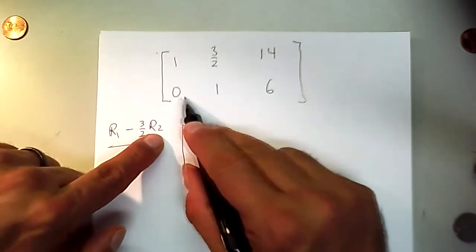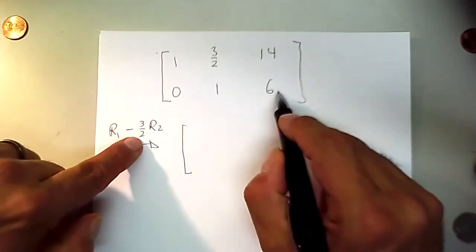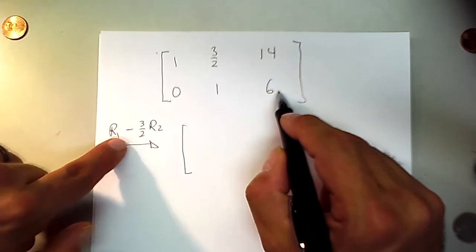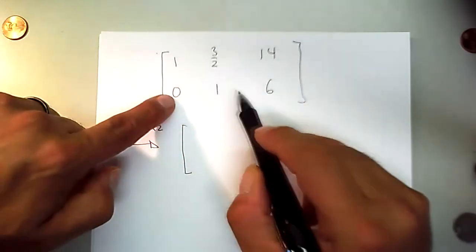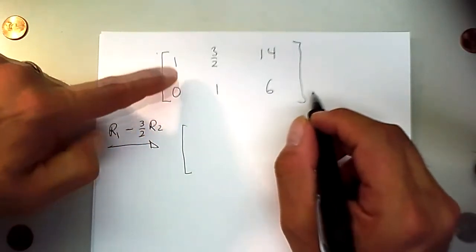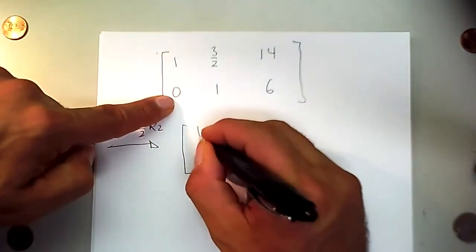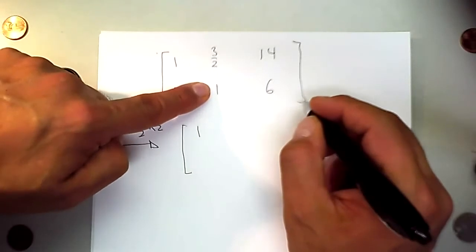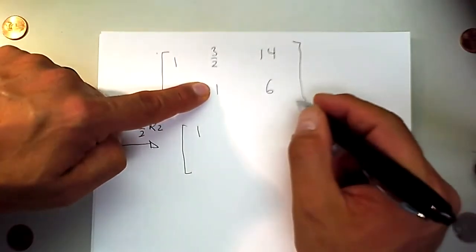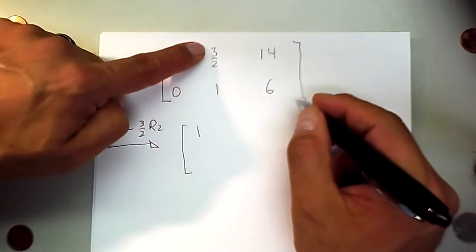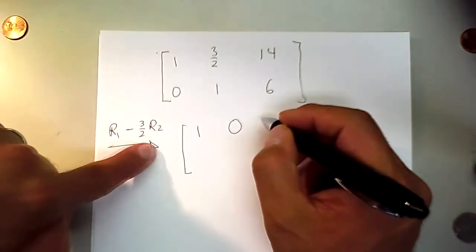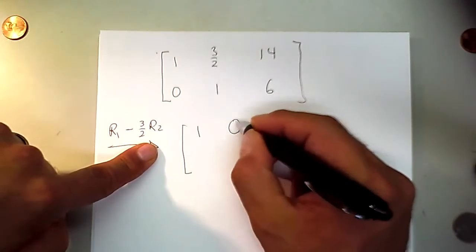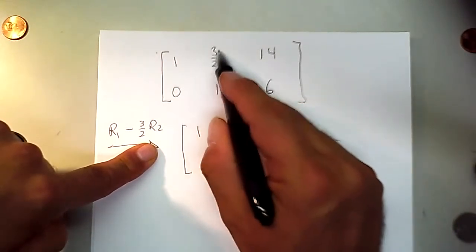Multiply the elements in row 2 by 3/2 and then subtract that product from R1, the first row. So multiply this 0 by 3/2, we still get 0. 1 minus that 0, 1. Multiply this 1 by 3/2, we get 3/2. Subtract 3/2 minus 3/2, 0. And this row operation was designed so this number goes away.